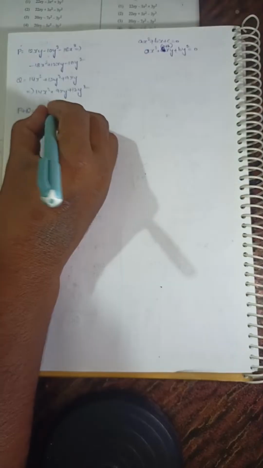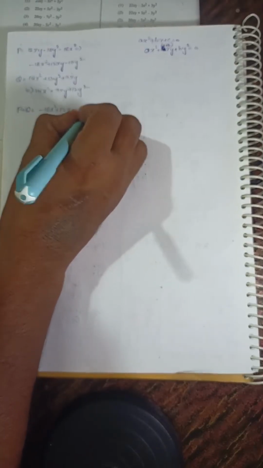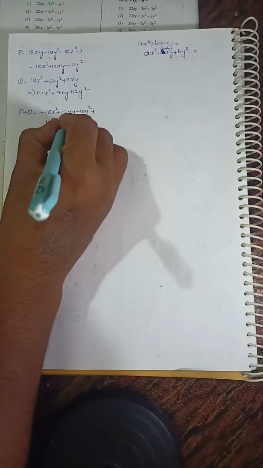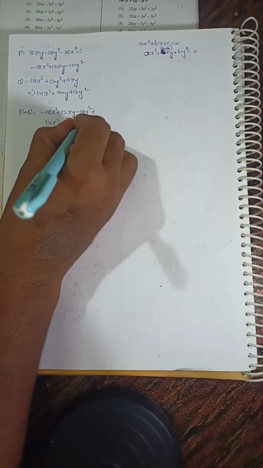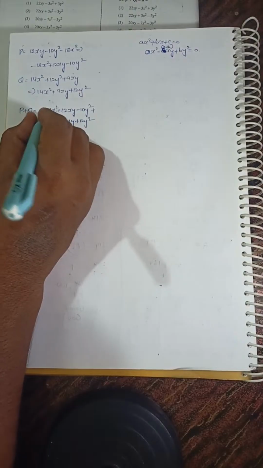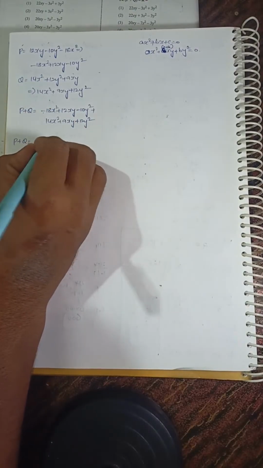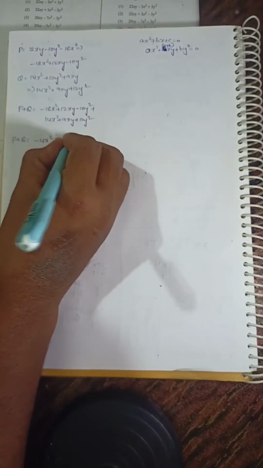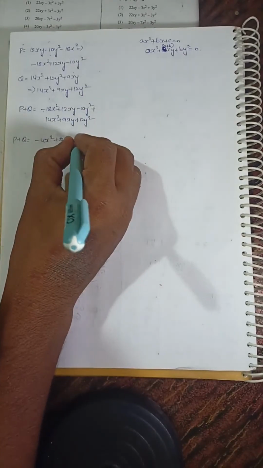First we have to find out P plus Q value, and directly I am going to write minus 18x square plus 12xy minus 10y square plus Q value 14x square plus 9xy plus 12y square. So P plus Q value, this is minus 18 plus 14, we are getting minus 4x square plus 12 plus 9 will become plus 21xy plus 12 minus 10 becomes plus 2y square. We got P plus Q value.